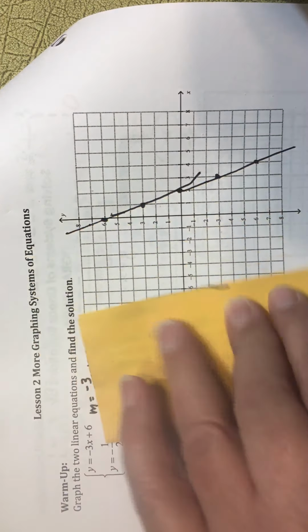Connect the points, it's better when I hold it tight. Wow, there we go. Drew that nice line before, now I got this wobbly one, but that's okay because you could see where they cross right there.